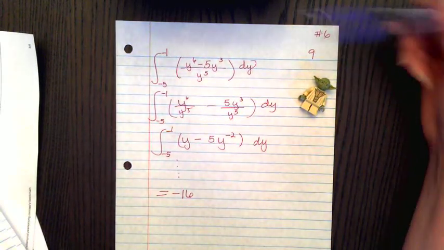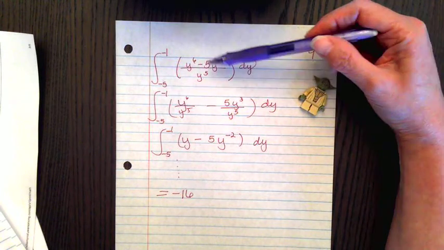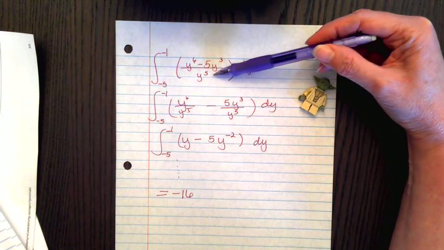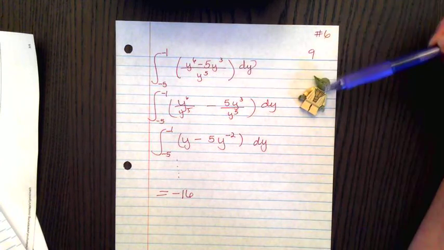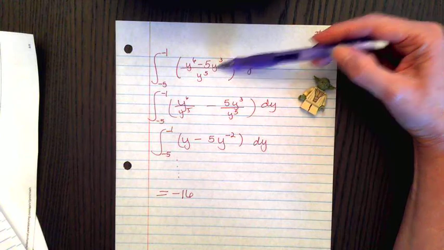Number 9, it's just a matter of simplifying this before we integrate. So to simplify this, if there's a single term in the denominator, we can divide each of the numerator pieces by the denominator.